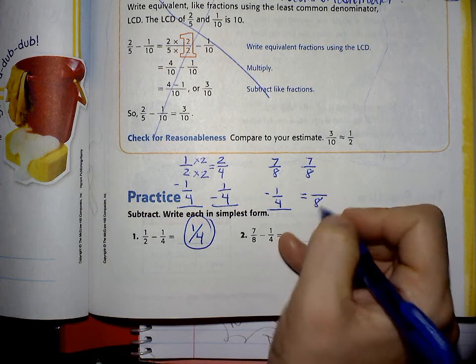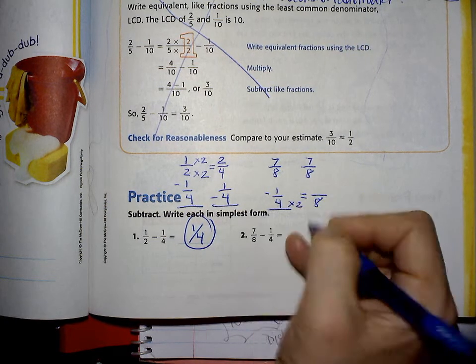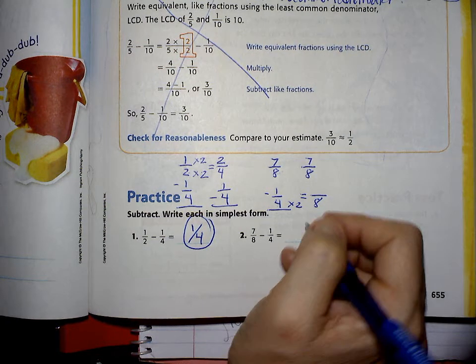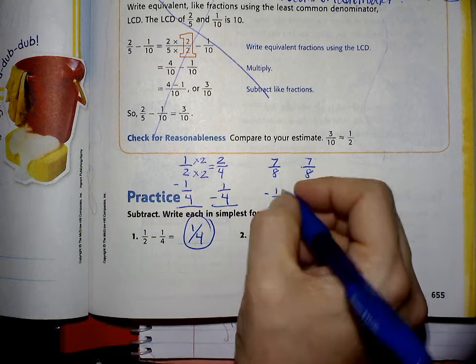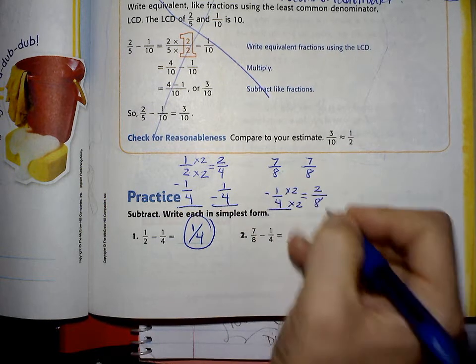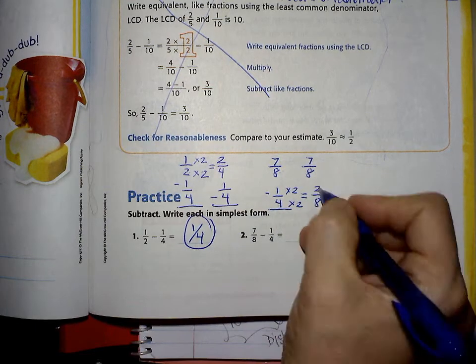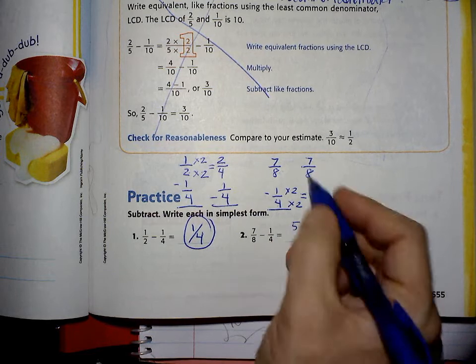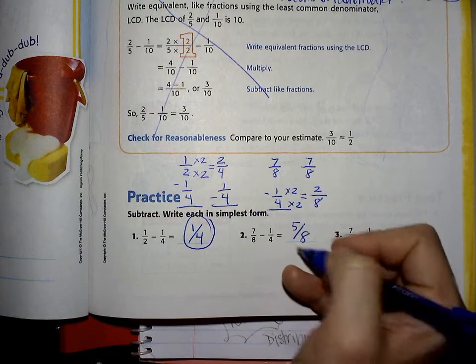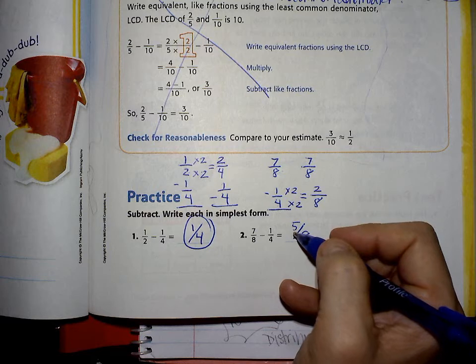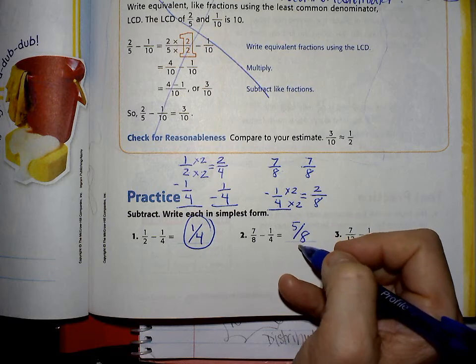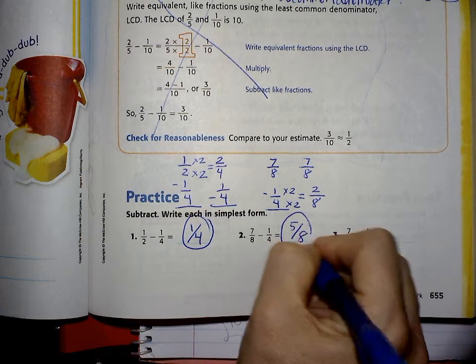4 times what gives me 8? 4 times 2. I do the same thing to the top that I did to the bottom. 1 times 2 is 2. Now my denominators are the same. I can just add or subtract. This is a subtraction problem. 7 minus 2 is 5, and the denominator stays the same. 5 is a prime number. It's only divisible by 1 and 5, and I can't divide 8 by 5, so this is simplified.